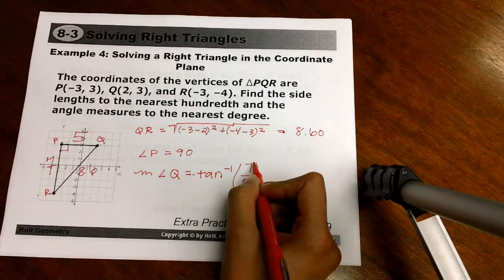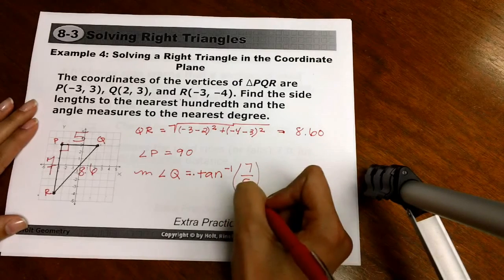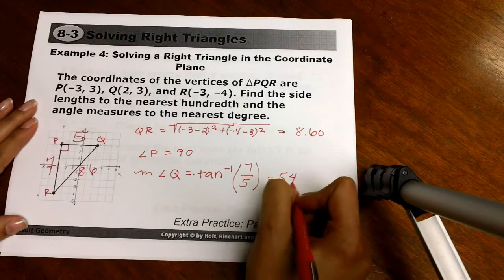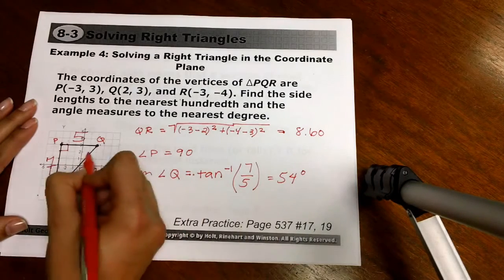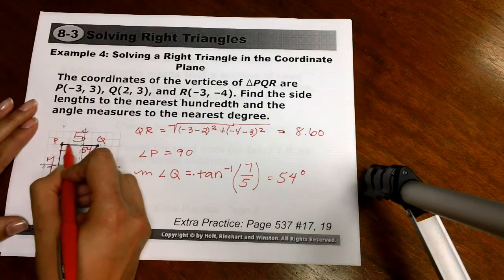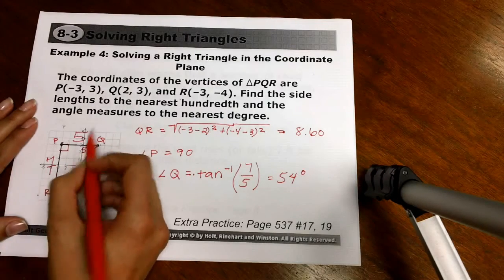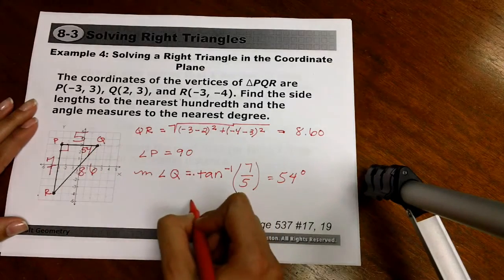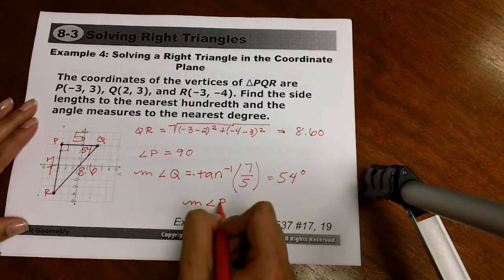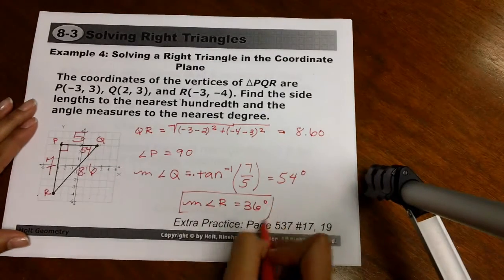So if I put inverse tangent and then 7 divided by 5 in my calculator, close the parentheses, you're going to get 54 degrees. If angle Q is 54 and angle P is 90, they're all going to add up to 180. So 180 minus 90 minus 54 gives me the measure of angle R is 36 degrees.